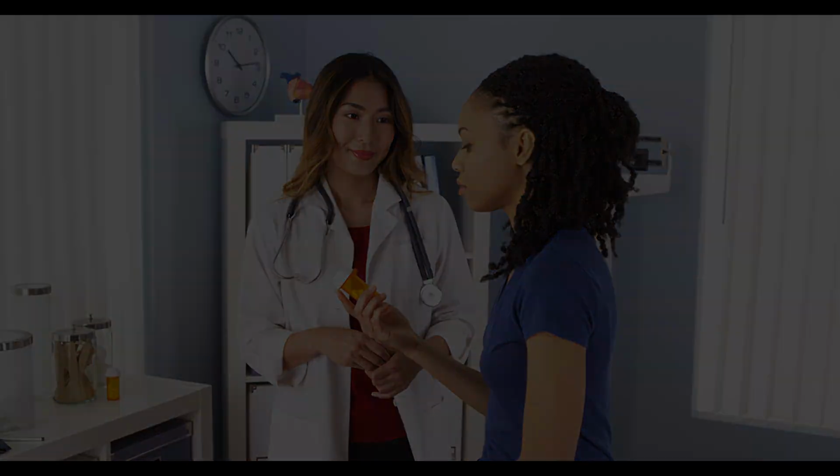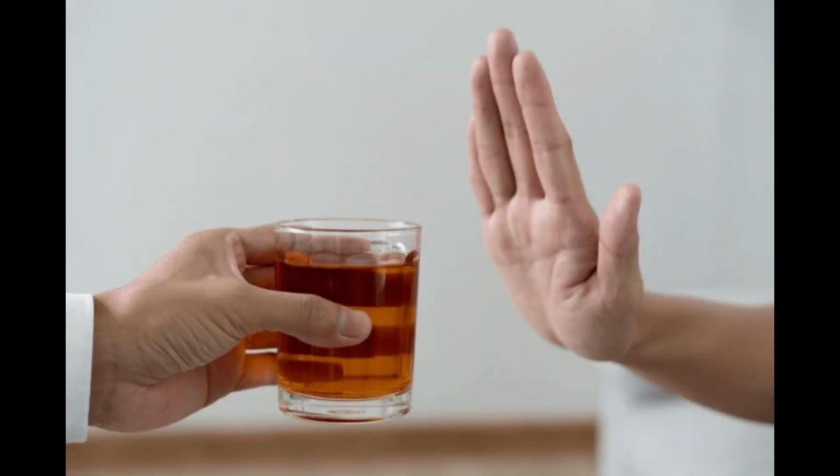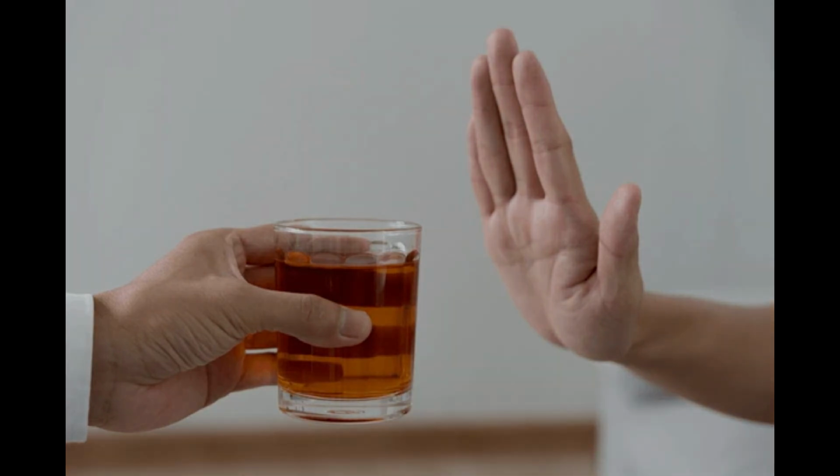Drowsiness and dizziness are common side effects. Do not drive, operate heavy machinery, or perform tasks requiring alertness until you understand how the medication affects you. Avoid alcohol while using Baclofen. Alcohol can intensify drowsiness and other side effects. If avoiding alcohol is challenging, discuss alternative medications or support options with your provider.